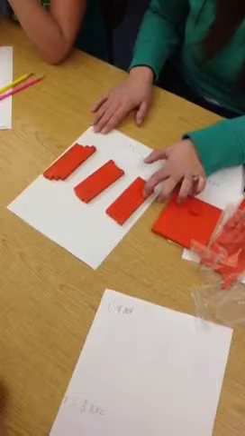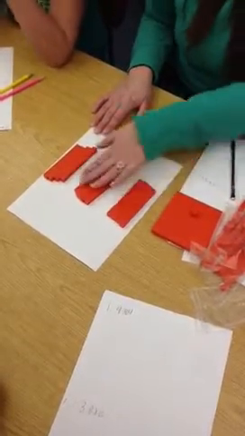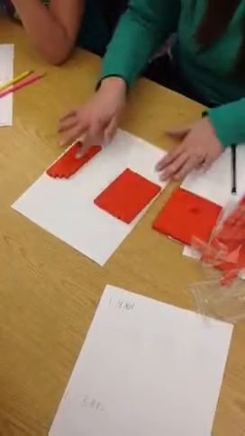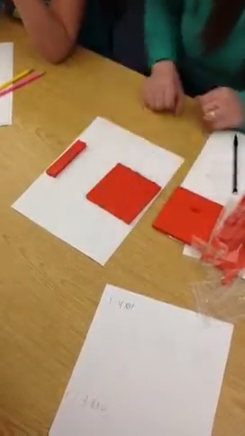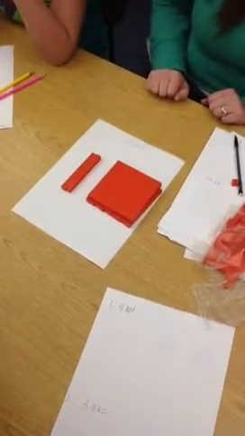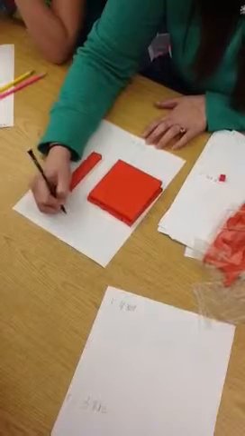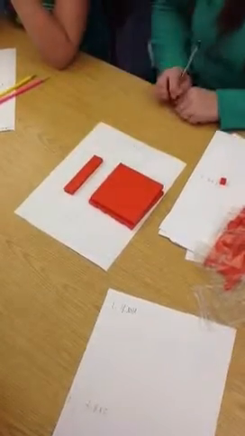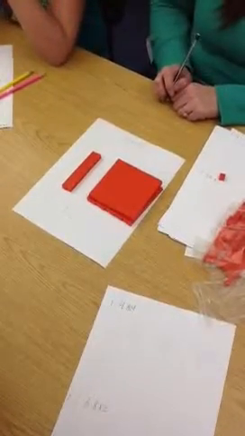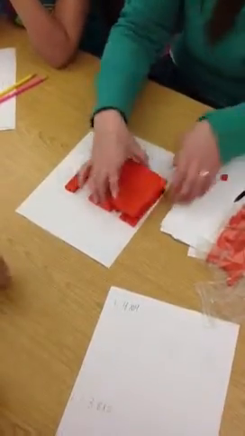How many of these did you tell me it takes to get a whole? 10. 4, 8, 9, 10. So that now is a whole. And how many do I have left over? 2. 2 what? 2 tenths. So my answer is 1 and 2 tenths. Make sense? Okay. Questions on that? No. So let's try another one.